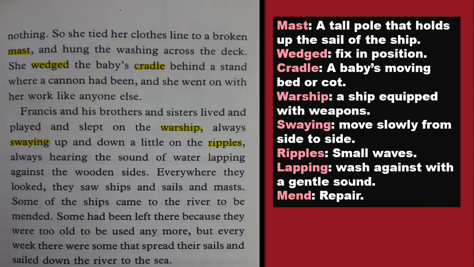Lapping is to wash against with a gentle sound. So lapping is basically takrana. Every time there were ripples, small waves, they would come and splash against the surface of the ship, and there would be a sound. The wooden sides are the sides of the ship. Okay, so this was their daily routine. They would throw stones, create ripples, and splash, and they just used to enjoy games of this kind. And everywhere they looked, they saw ships, sails, and masts, because definitely there were ships, so there were sails also, and masts also, huge poles.